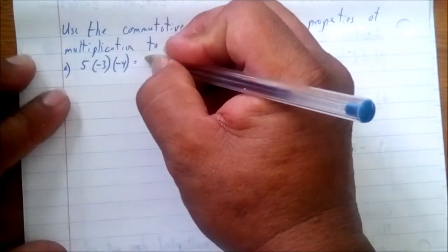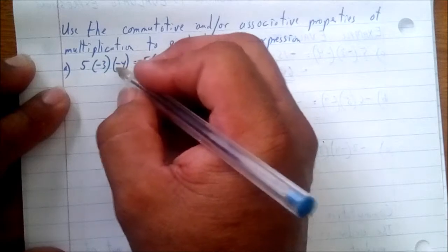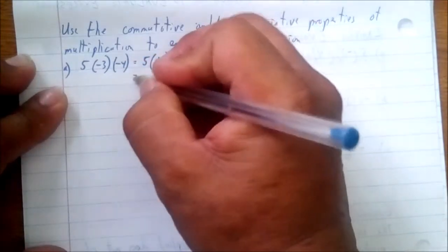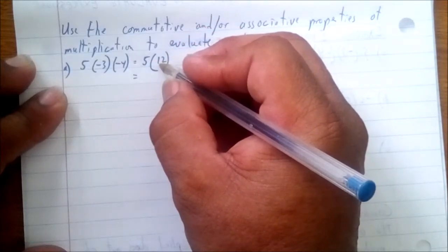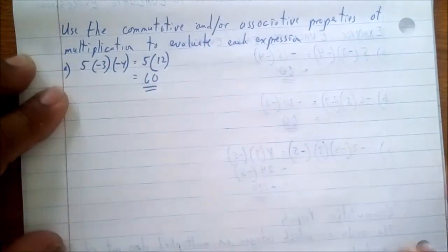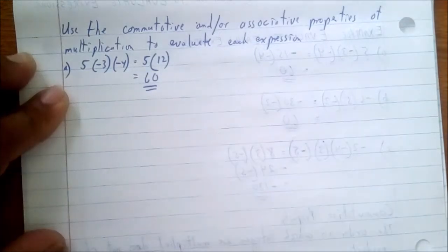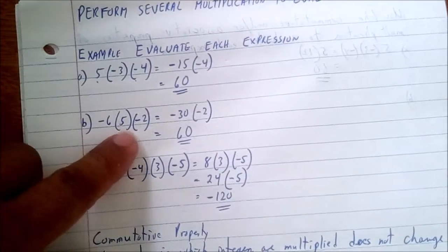Okay, so let's start with this one here. We keep the 5 and we say -3 times -4, which means to multiply the last two negatives we produce a positive value, which gives us +12. 5 times +12 will give us 60. So that's correct. Did we see that it works out to the same? Let's try the next problem now and see if we get the same answer: -6, 5, -2.